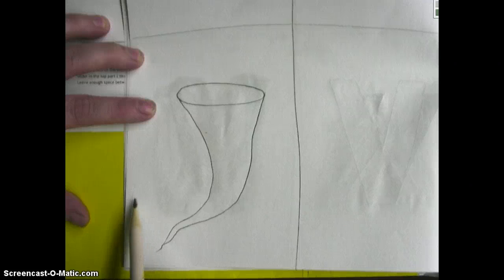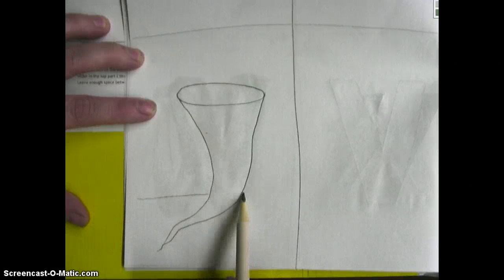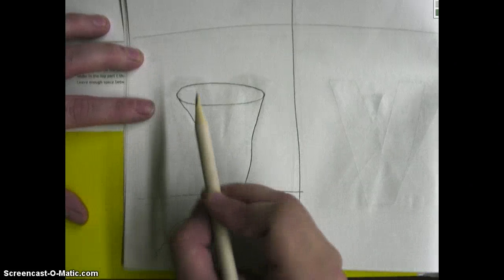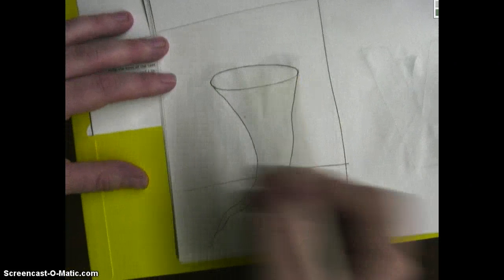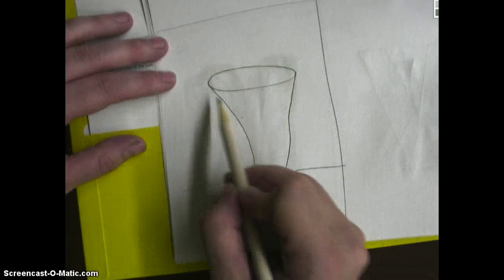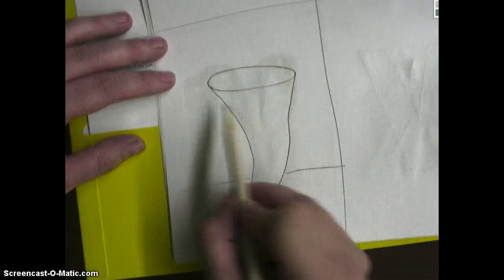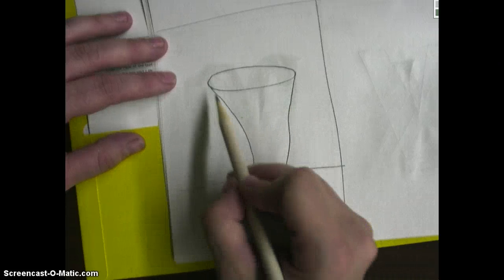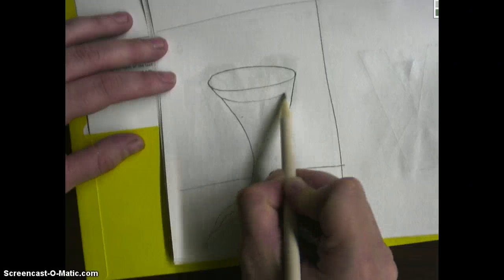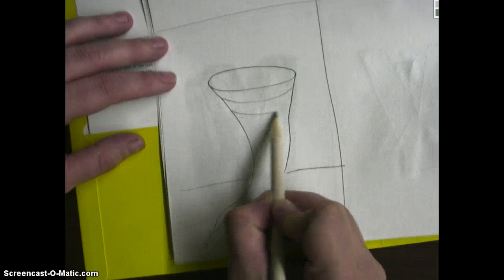Okay, let's do a horizon line in the background so we can see that this is on the ground. Now, to make this look more curvy, to look like it's actually spinning, what we're going to do is add some curved lines to make this look more rounded. So all along this, I want you to add some curved lines as it's moving down.